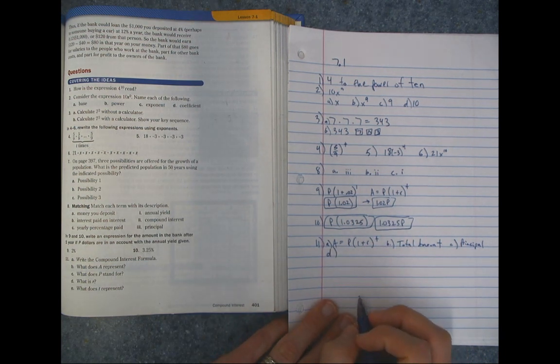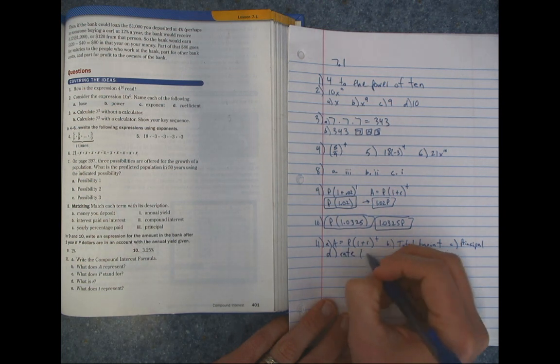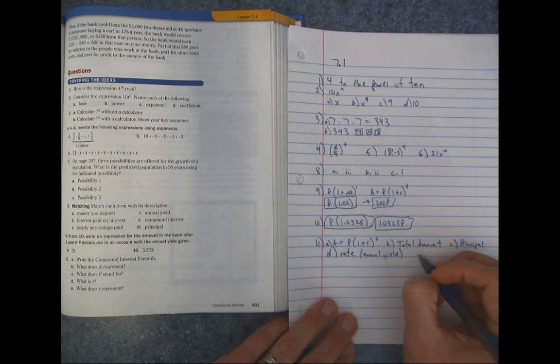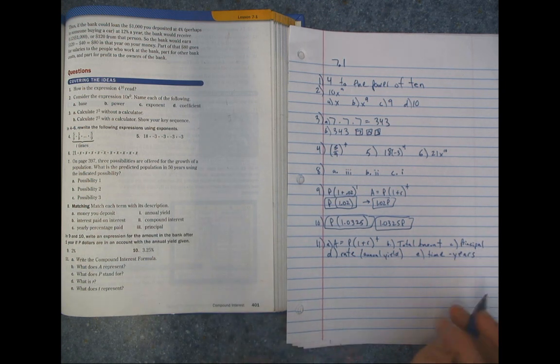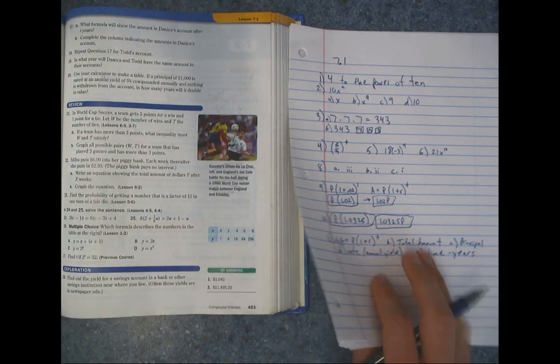Letter D, what is R? I like to just call R the rate, the percentage, but they refer to that as the annual yield. We need to know that those are the same. And then letter E, what does T represent? That's time, but in most cases, that's going to represent years. Specifically in this compound interest formula, it's going to be years. Okay, but it's time in general. Okay, going over to the next page.